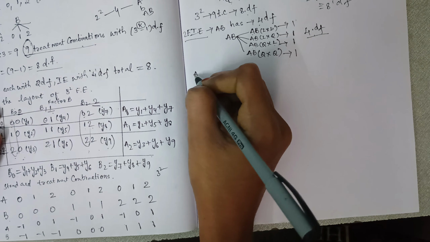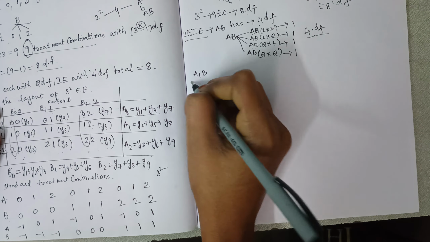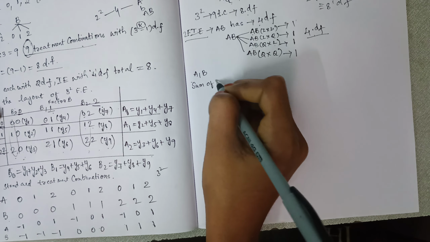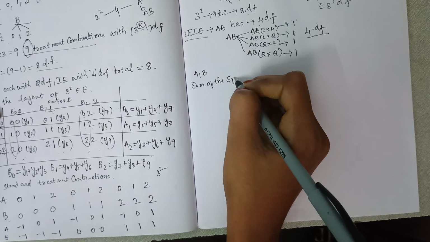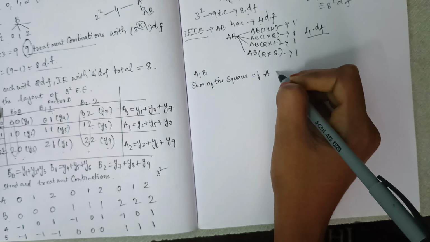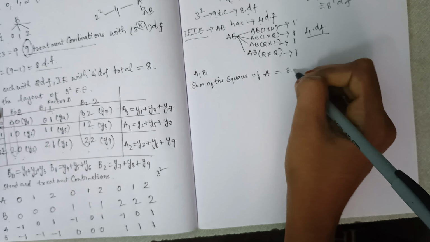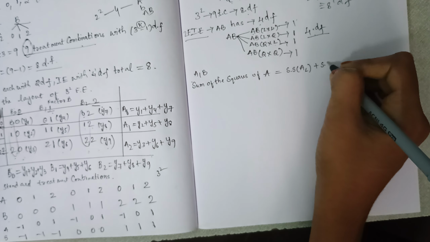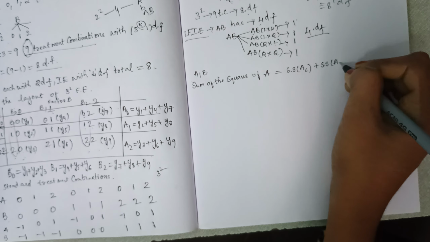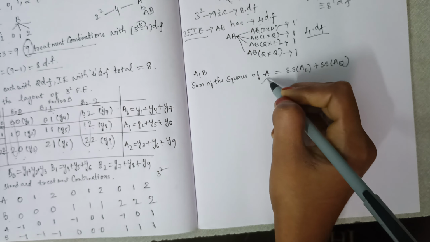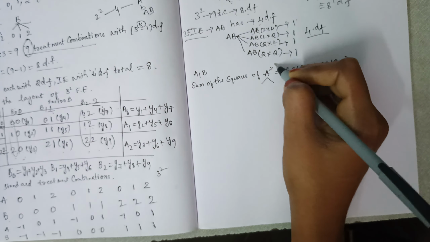So the main effects are both A and B. The sum of the squares of A is equal to the sum of the squares of the linear effect of A plus the sum of the squares of the quadratic effect of A. A factor has 2 degrees of freedom.